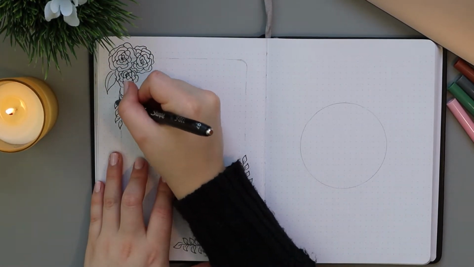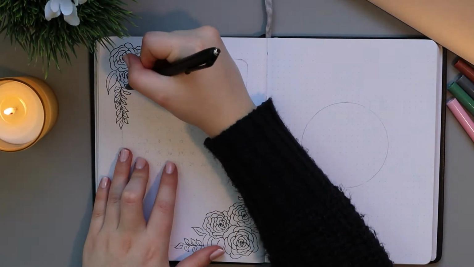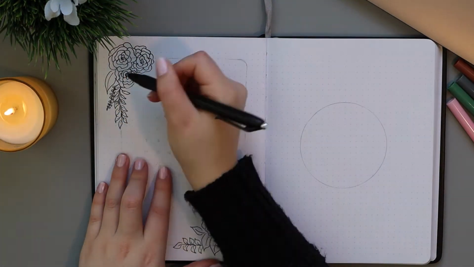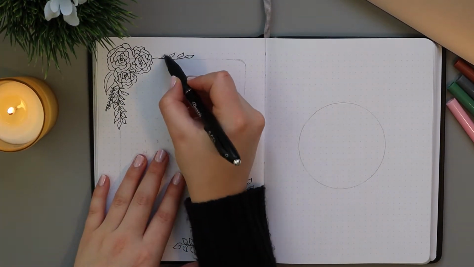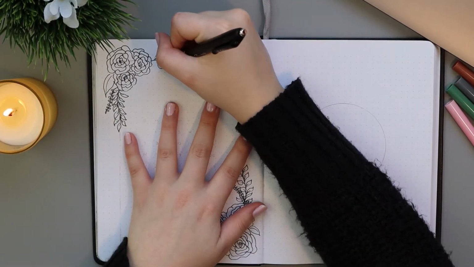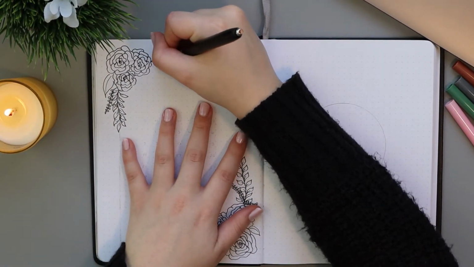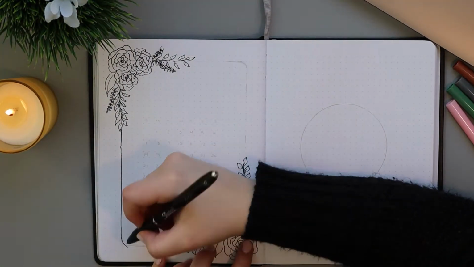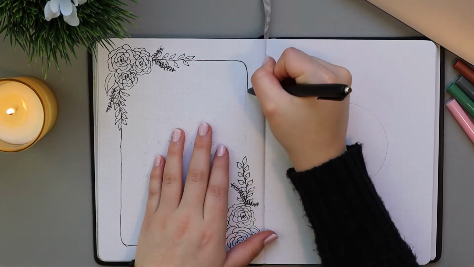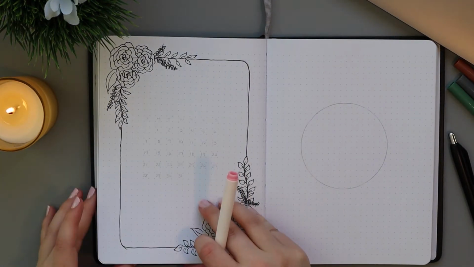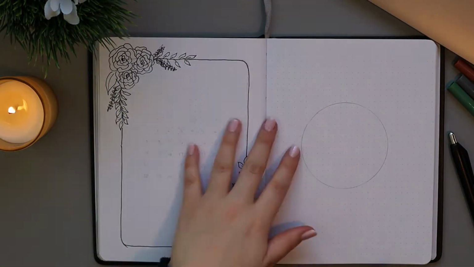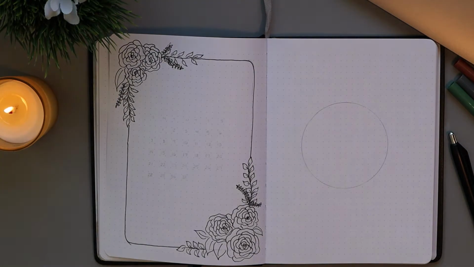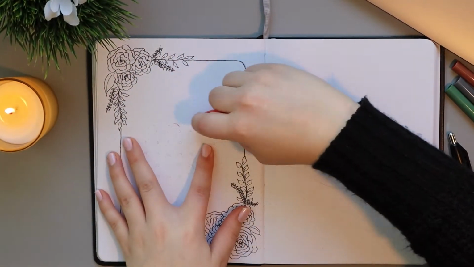I absolutely adore these flowers and drawing these plants and these leaves. I've been going through such a massive plant phase recently where plants just make me so happy because they're just so cute and they add such vibrant colors to anything, whether it's real life or in a drawing. So I really like to make sure that I add a lot of green and a lot of plant life, especially in my bullet journal.